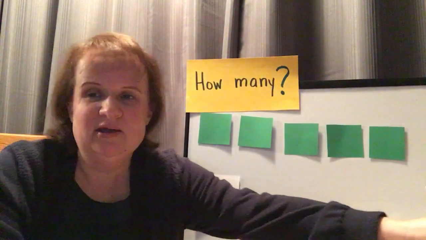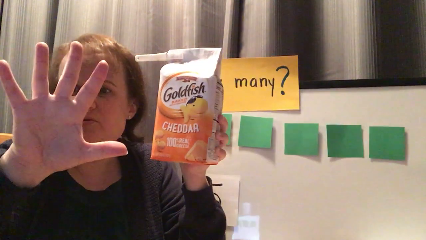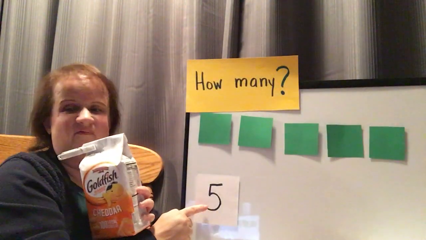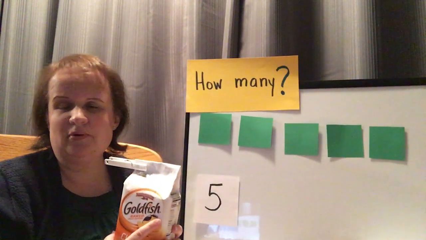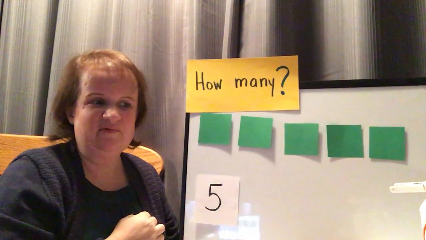Maybe you want to find a snack and count out 5 pieces, like finding some goldfish crackers or cookies and counting out 5 of them for your snack. 5 goldfish or 5 cookies. You can lay them out on your table or on a plate and count them out till you find 5.